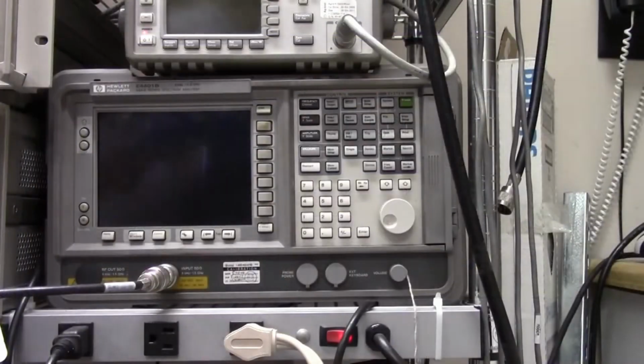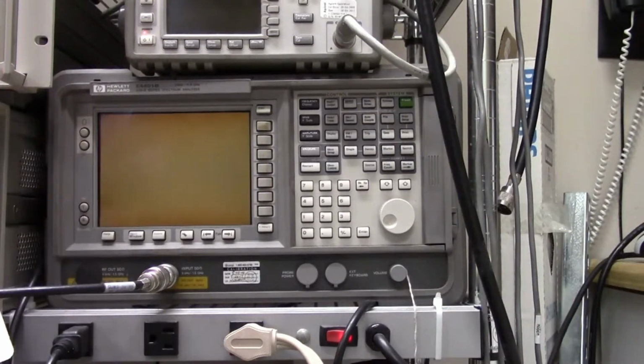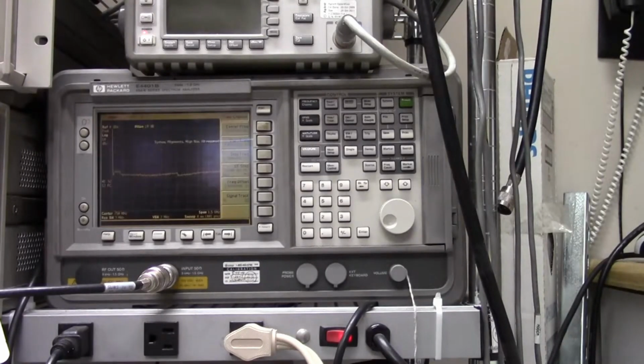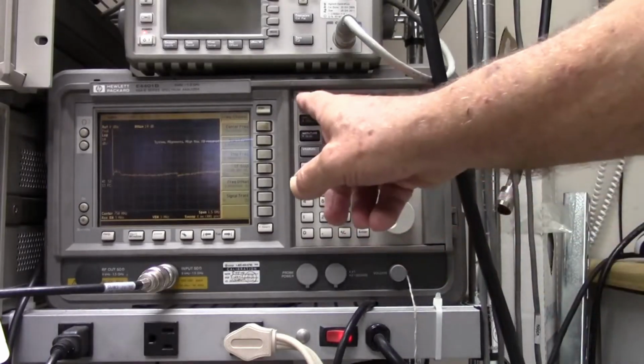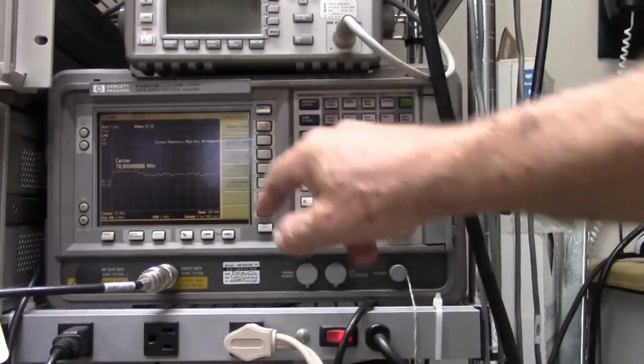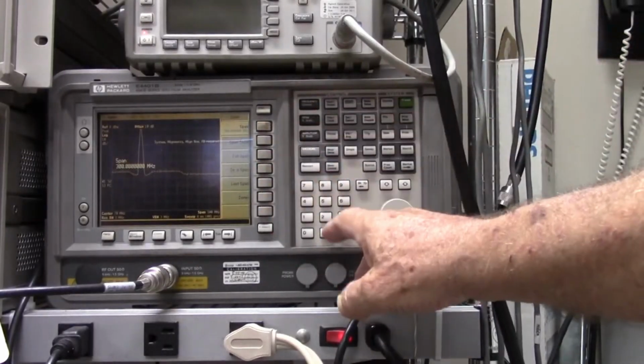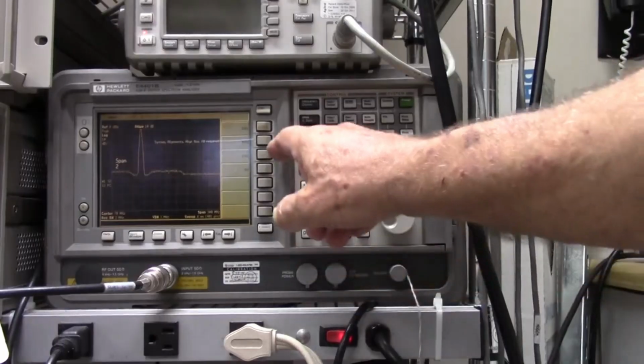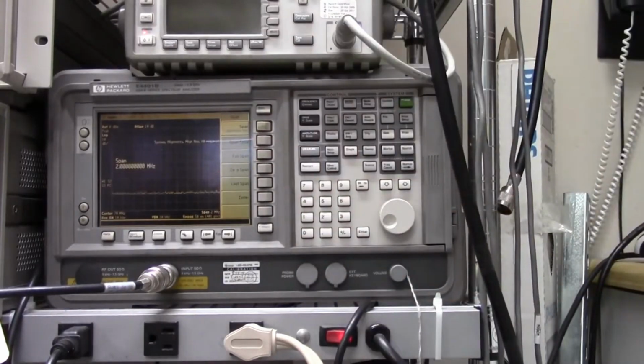Now I'm going to turn on the spectrum analyzer. This is a low frequency spectrum analyzer. It runs from 9 kilohertz to 1.5 gigahertz. So I'm going to set the span, I'm going to set the frequency range. Frequency is going to be 70 megahertz. Going to set the span to 2 megahertz because we're generating a CW and the CW has virtually no span or very little span.